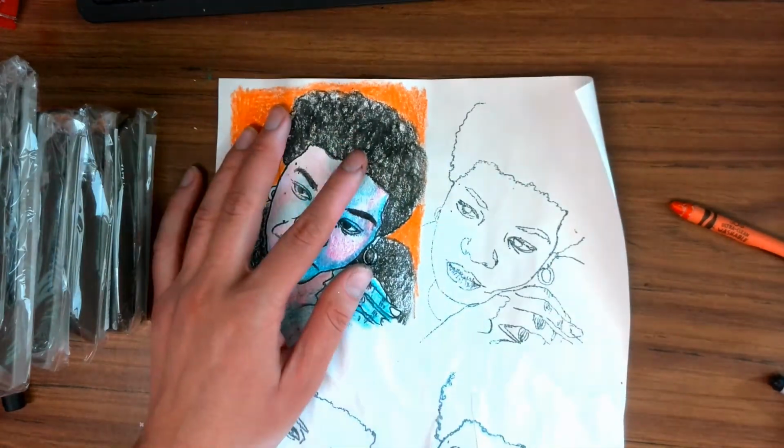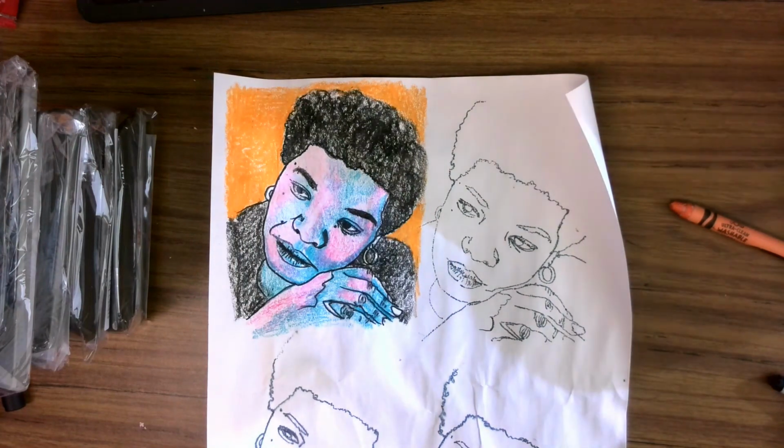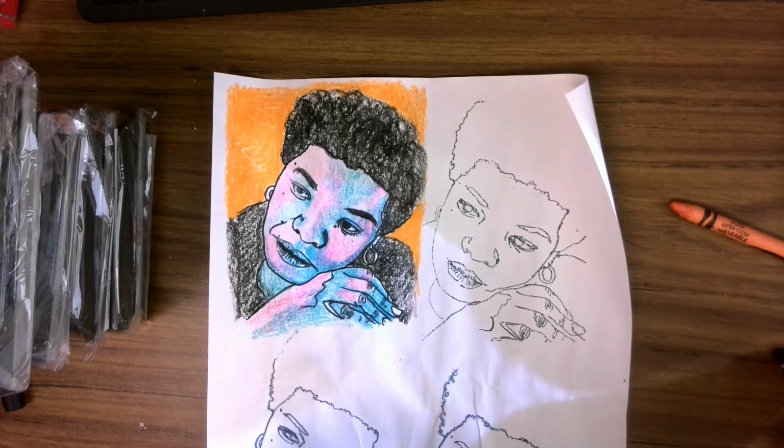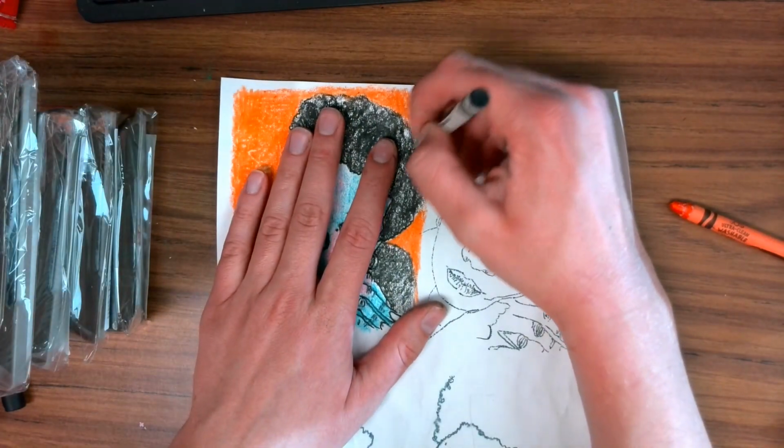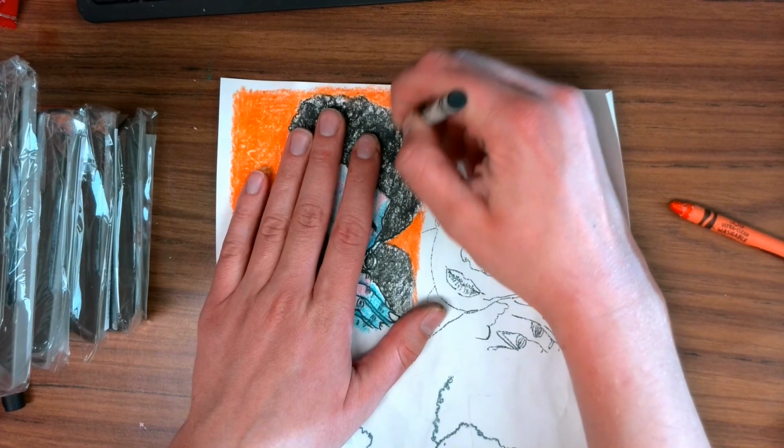I'll do the other three and then I'll post a picture of it when I'm done. So have fun with this. Please post pictures of this when you're done. You know what? I feel like she has probably way more hair than I gave her.